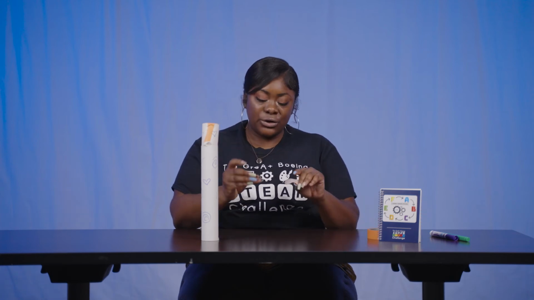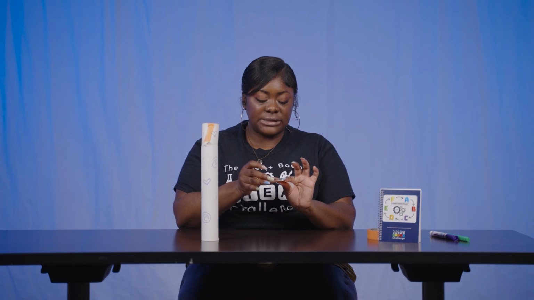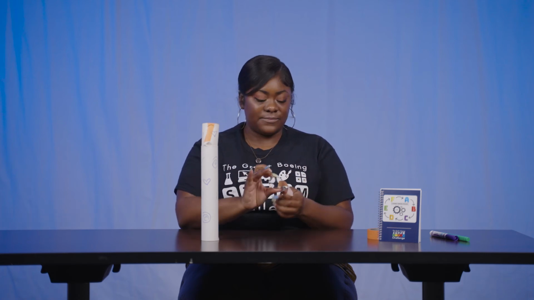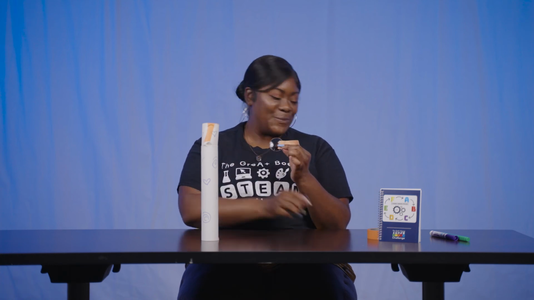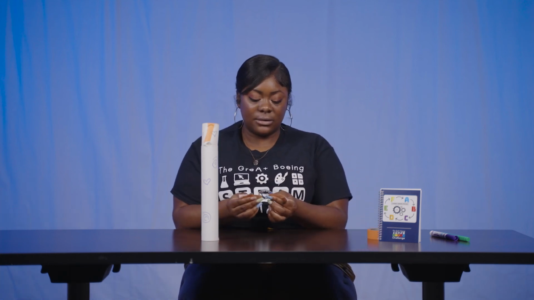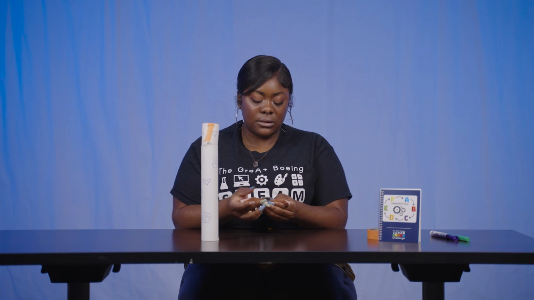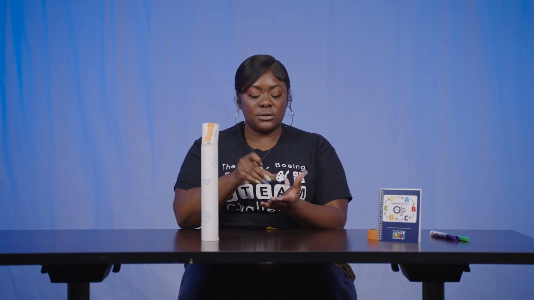Step 5, we're gonna do the same thing on the other side, except this time, your curve needs to be facing the outside. So the curve should be away from you. We're gonna place it on our hand.